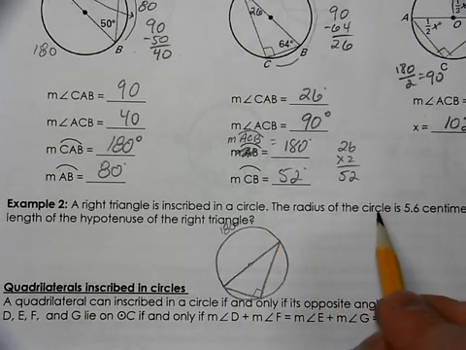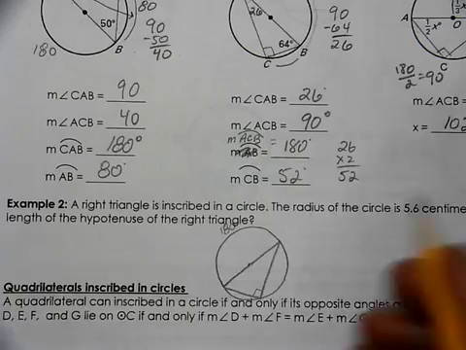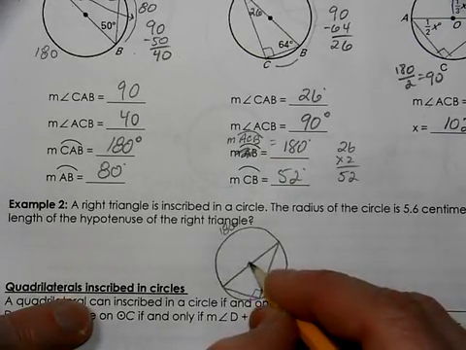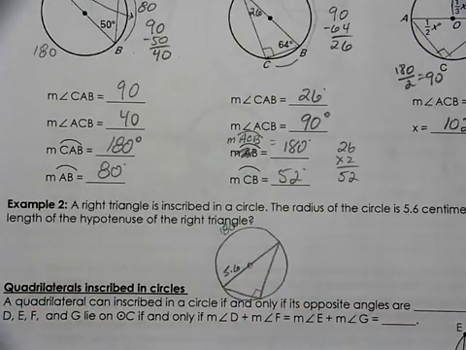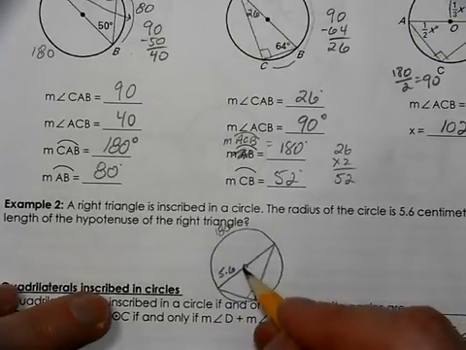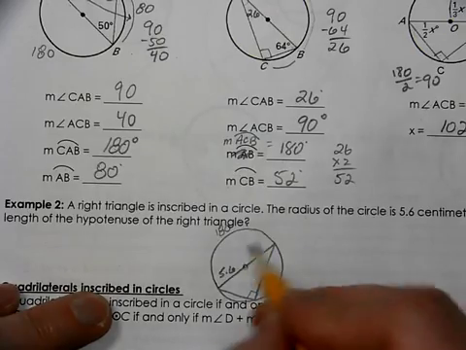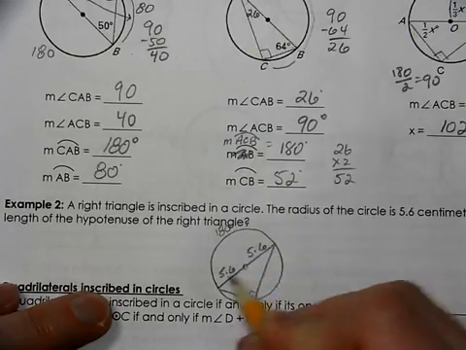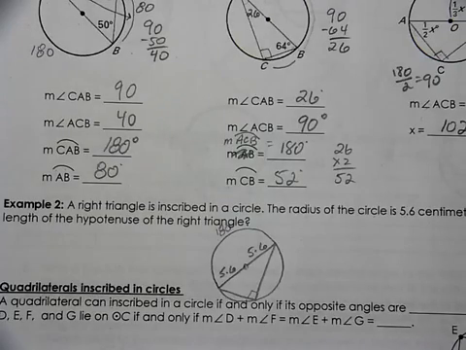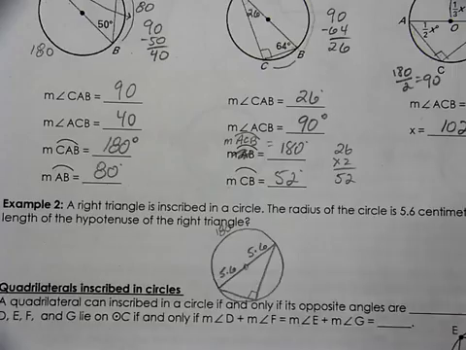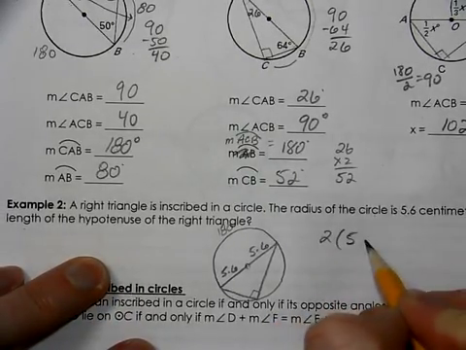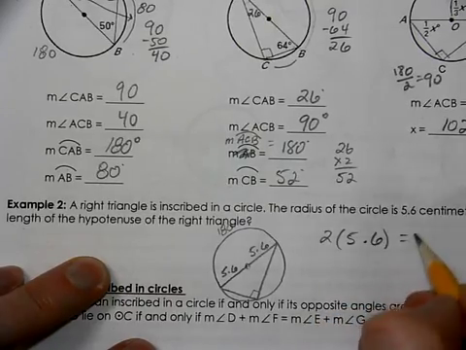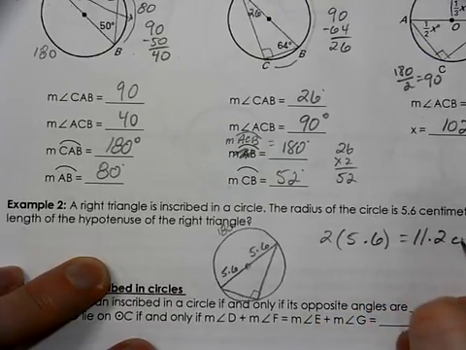The radius of the circle is 5.6. So here, from the center point to the side is 5.6. Well, if the radius over here is 5.6, we know it's 5.6 the other direction also, and that happens to be the whole diameter. And the diameter is the hypotenuse. So what is the length of the hypotenuse? The hypotenuse is 2 times 5.6, which is 11.2 centimeters.